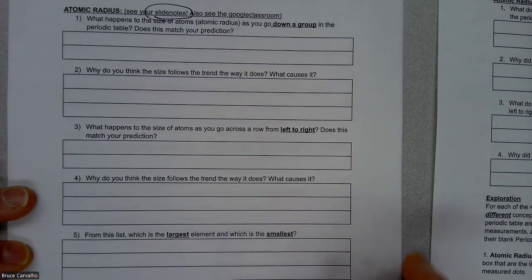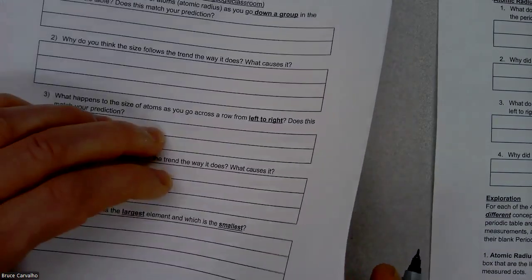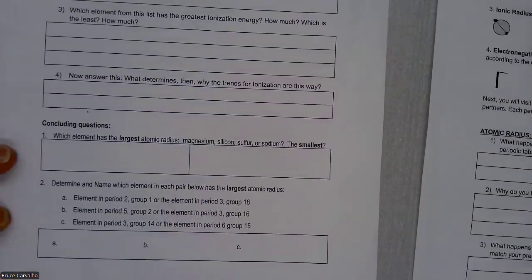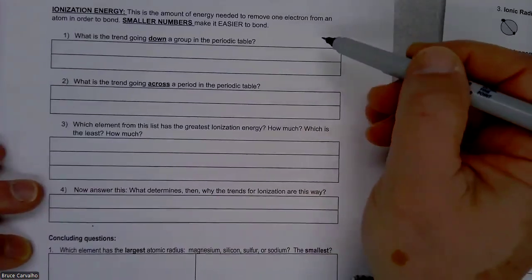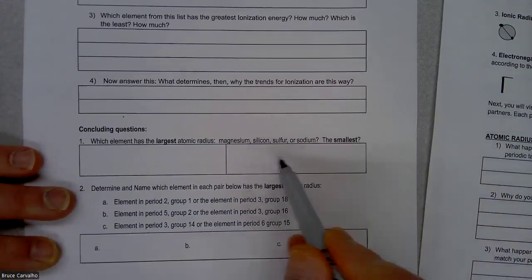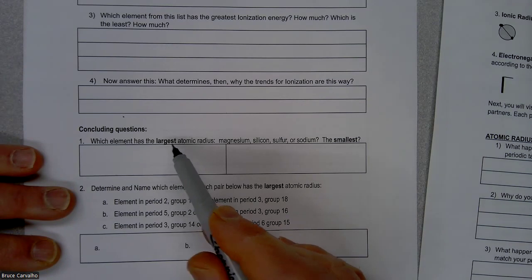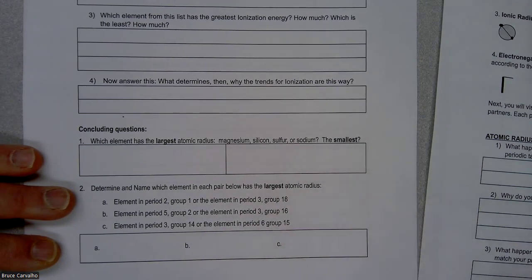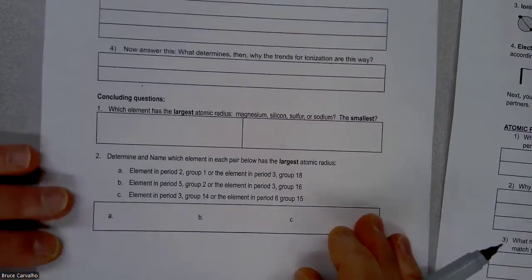That'll help you answer most of these questions. And then as you get down, you'll have similar questions on ionization energy. And then when you get down here, you have to choose which element has the largest radius and which one has the smallest. Look on your table. All right.